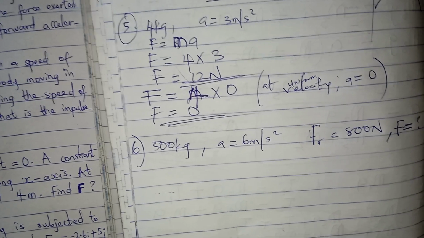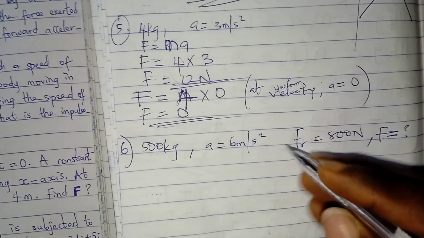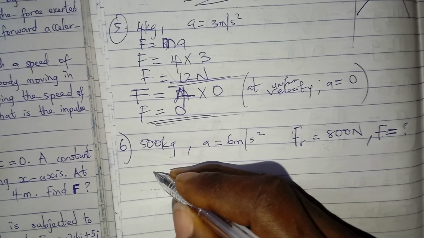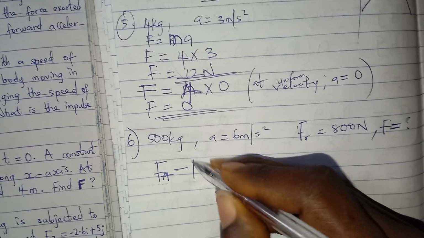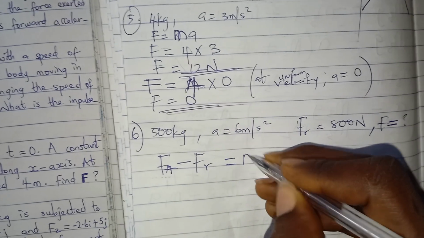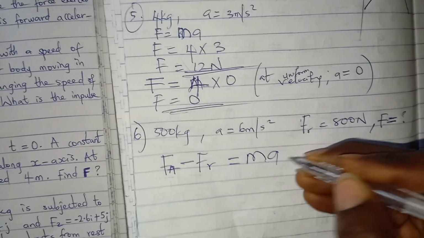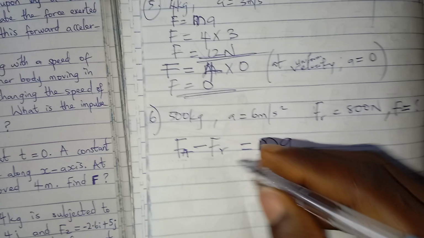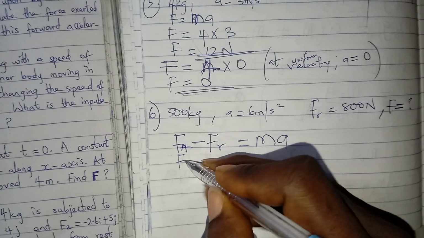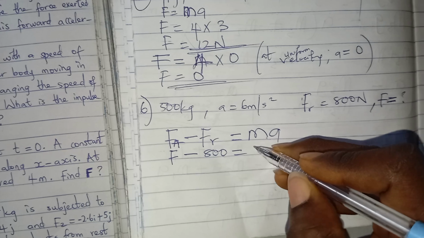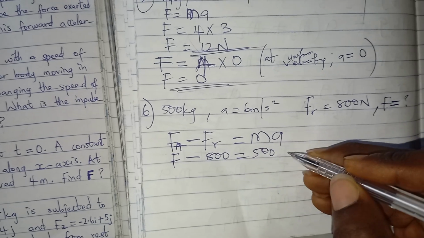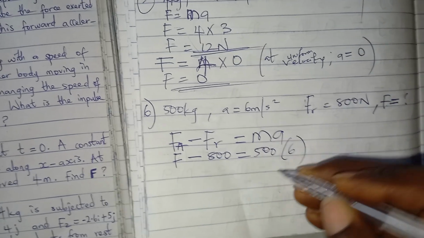I'll simply add up the whole forces. But since they said it's in different direction, resistive force, I'll simply do forward force, action force, minus resistive force is equal to the mass of the system and the acceleration, the movement of the body. So this is going to be F, which I don't know, minus 800, that is limiting friction, is equal to the mass, which is 500, times the acceleration, which is 6.